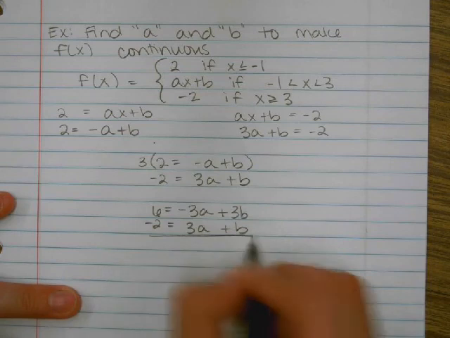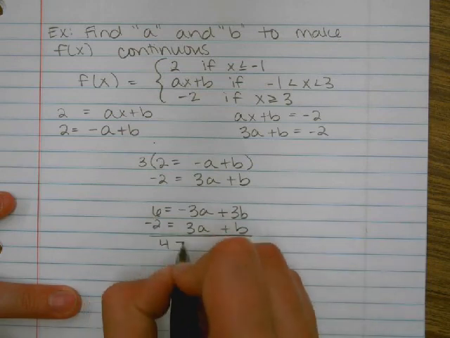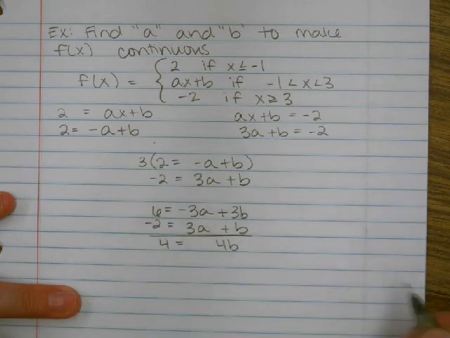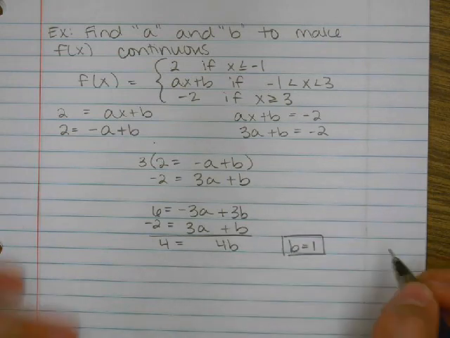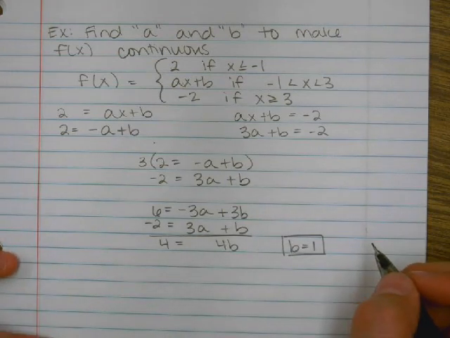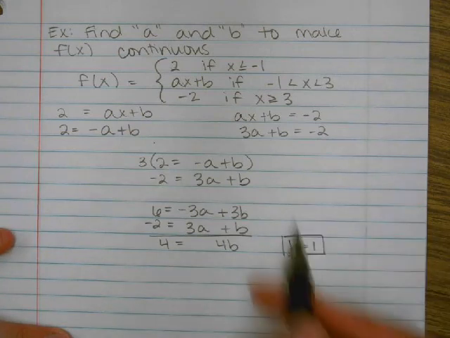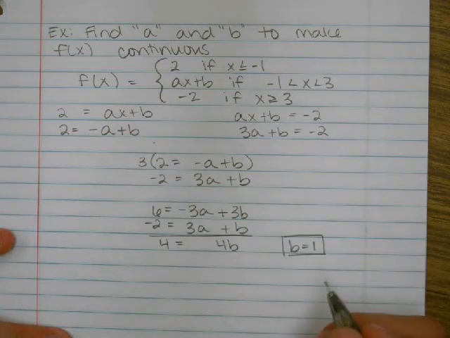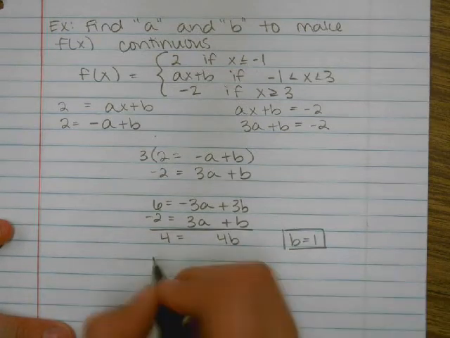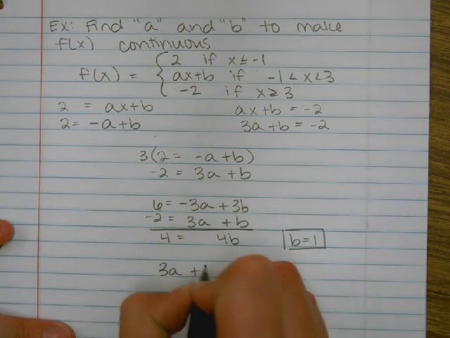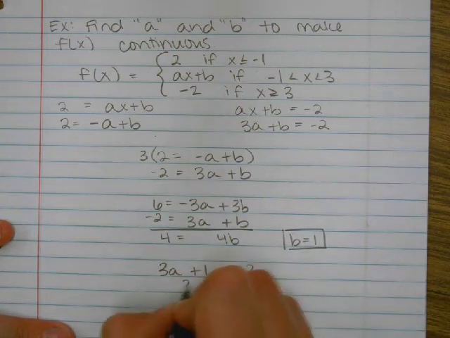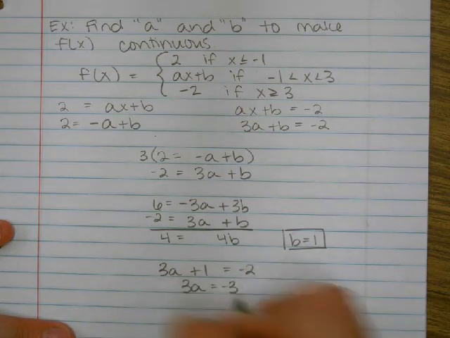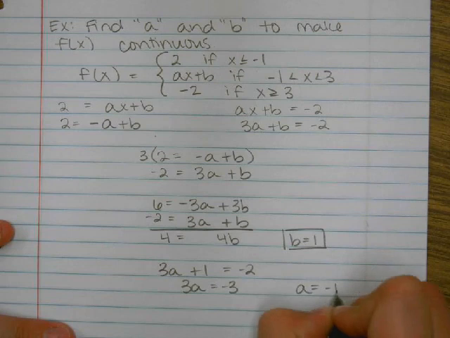So when I add those together, I get 4 equals 4b. And so that tells me that b equals 1. So I just solved for b. And now I can go up and plug b into one of the two equations. It does not matter which one. So I'll go ahead and say 3a plus 1 equals negative 2. And I can subtract that 1 over, and I get 3a equals negative 3. And so the a value there is negative 1.